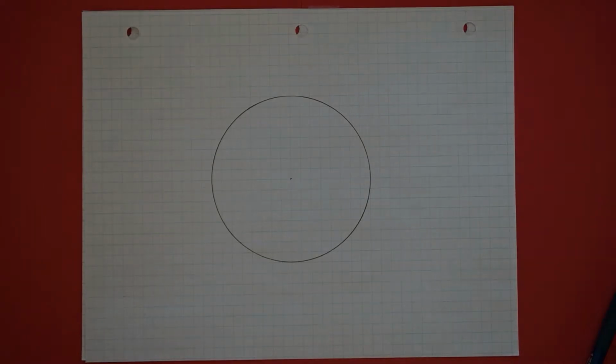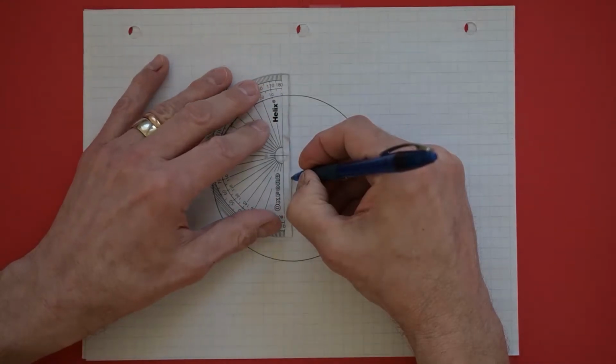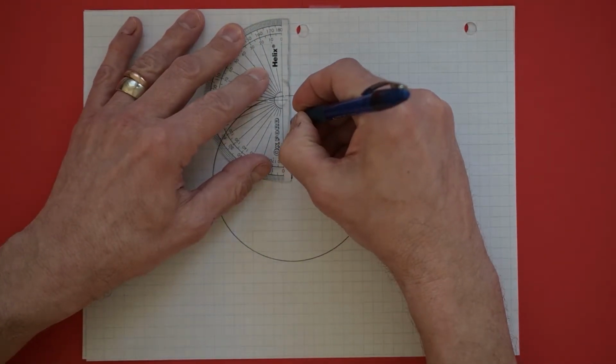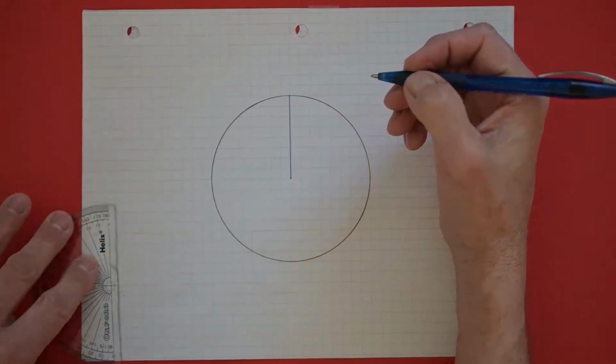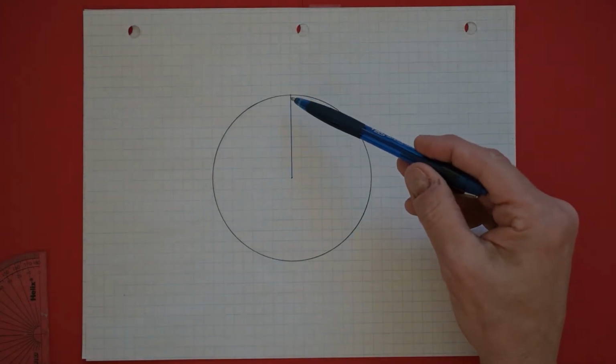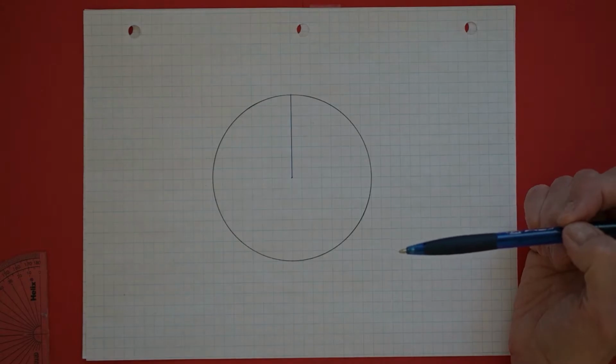To begin creating the sectors on my circle, I'm going to simply connect that center point to the edge of my circle, and where you do that really doesn't matter, but I'm going to just do it straight up to here. But again, you can do it anywhere you like. So that's kind of the first arm of the first sector. Start at the center, go out to the outside of the circle.